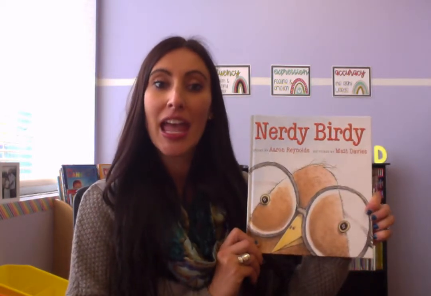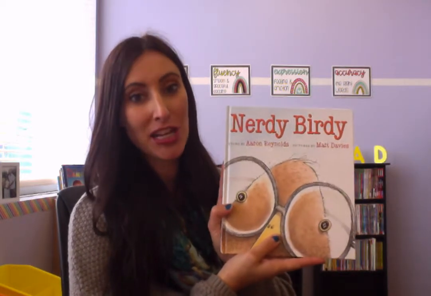Okay, so we are going to read this very cute book, Nerdy Birdie, and we need to identify this setting every time it changes. Now, like I said, in first grade, it's pretty easy to identify a setting because they give us the visuals. They give us the pictures that tell us, yep, the setting changed. Oh, turn the page, it changed again. Okay, so let's practice identifying the setting while we read this cute story, Nerdy Birdie.